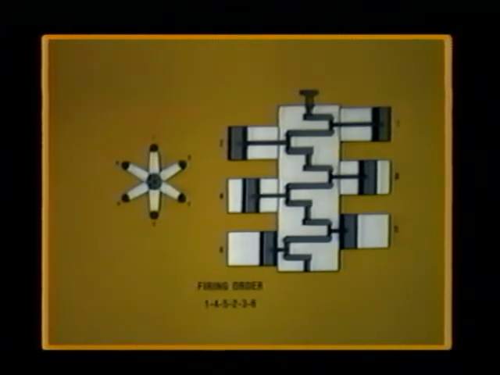When cylinder number 1 is at the top of its compression stroke, number 4 is moving outward and is 60 degrees away from top. Number 5 is 30 degrees from bottom and moving down, meaning it will have to travel 120 degrees before it reaches top center again.